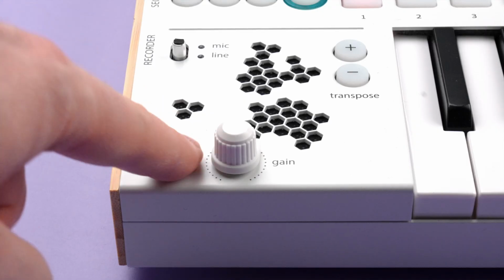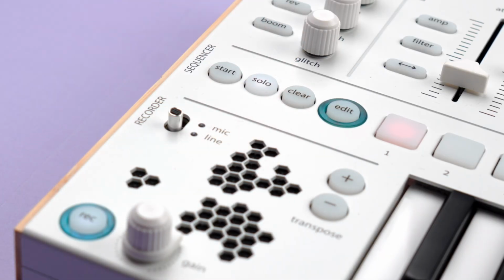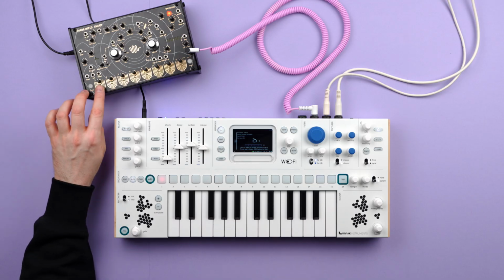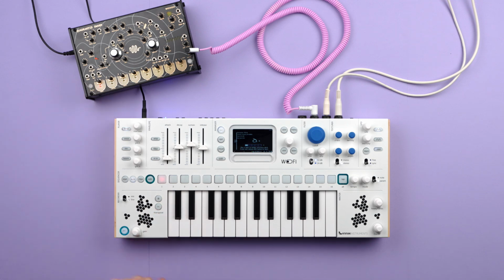Press Rec once to arm WoFi's sample recorder. This is indicated by the flashing of the Rec button. Press Solo to monitor the audio input while recording. Turn up the instrument output to a suitable level and trim the input level with the gain knob if necessary. Make sure that your signal is loud enough but not overdriven.